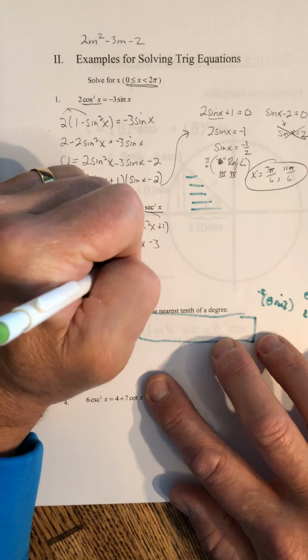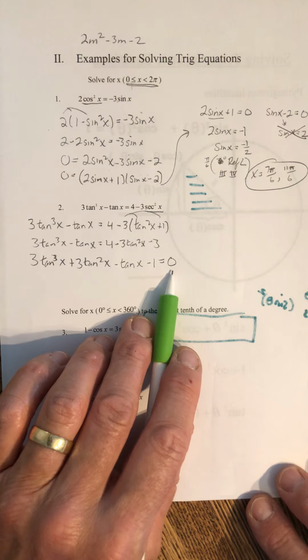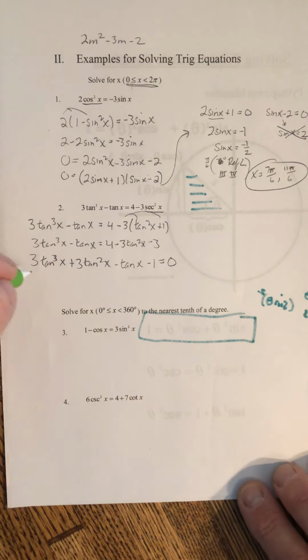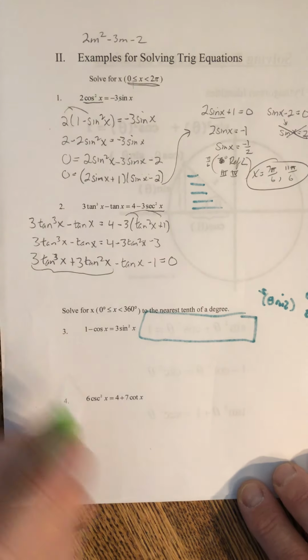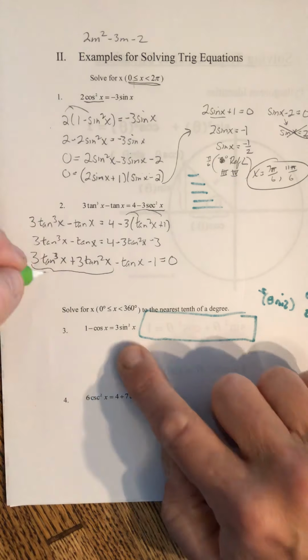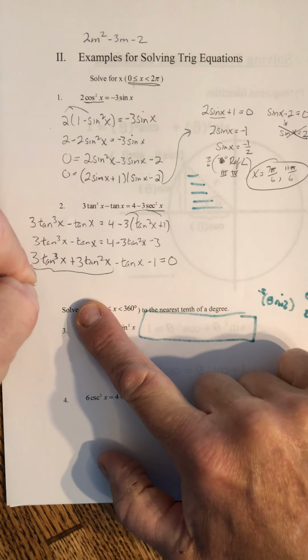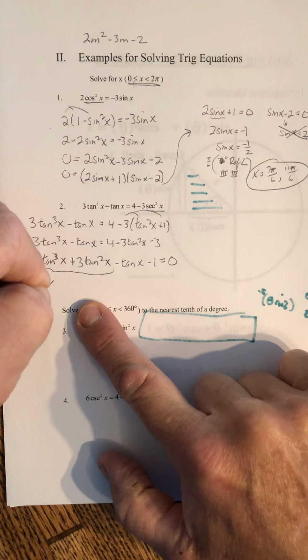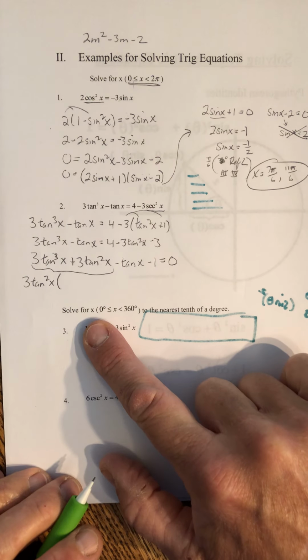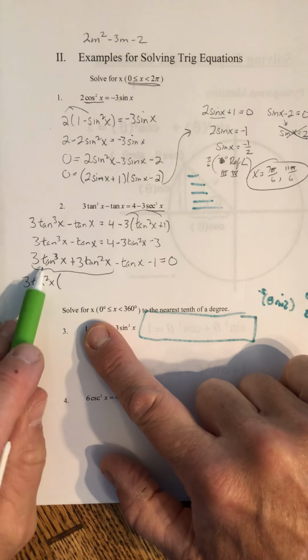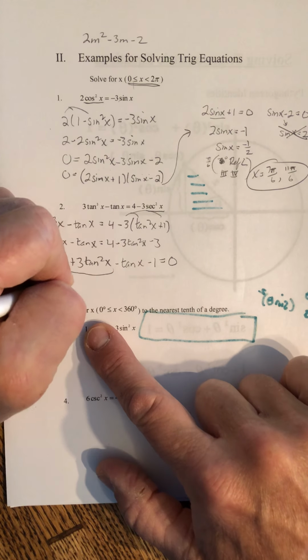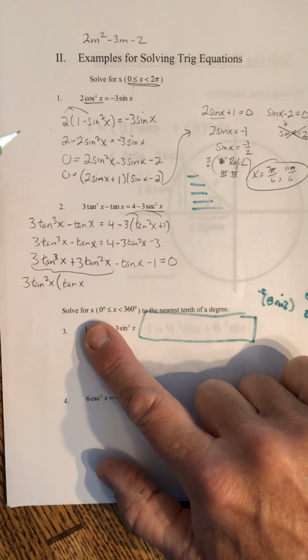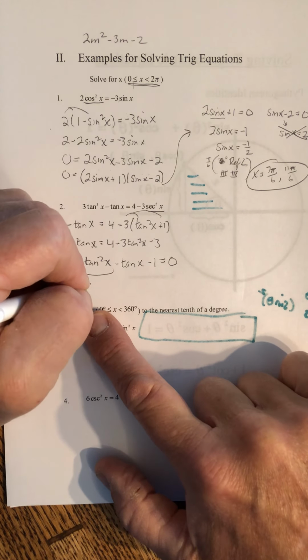Now, how are we going to factor this? Well, there's 4 terms, and there's nothing that's common to all 4 terms. This is a grouping problem. I could group, I have something common for those two. If I factor out a 3, the greatest common factor would be 3 tangent squared x for those 2 terms. If I factor out the 3 tangent squared x, I'm left with tangent of x and then plus 1.